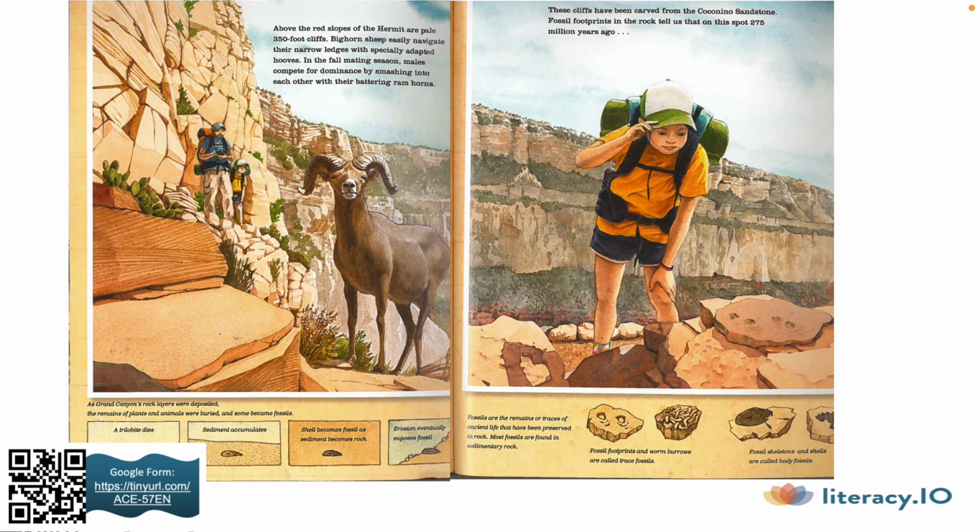Above the red slopes of the Hermit are pale 350-foot cliffs. Bighorn sheep easily navigate their narrow ledges with specially adapted hooves. In the fall mating season, males compete for dominance by smashing into each other with their battering ram horns. These cliffs have been carved from the Coconino sandstone.